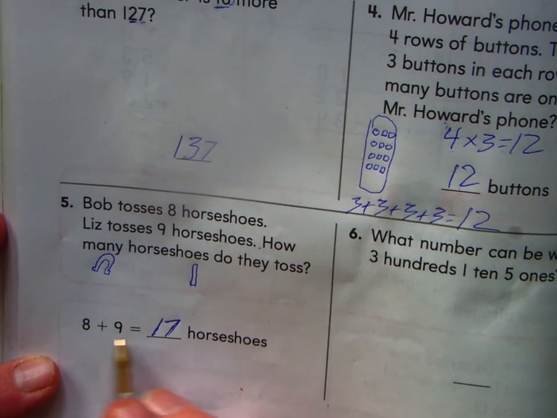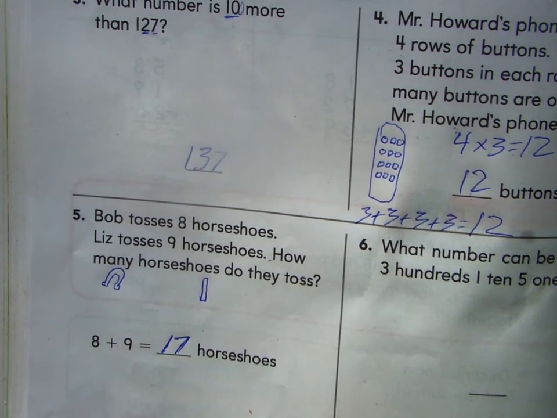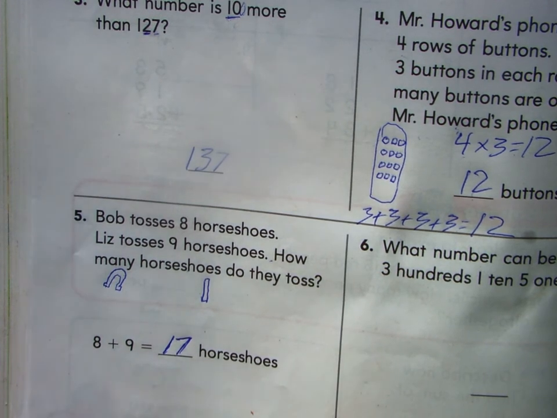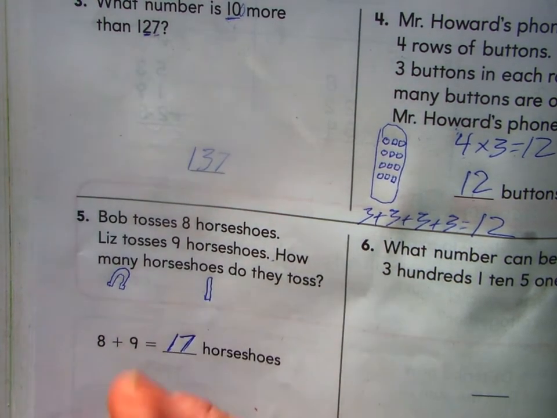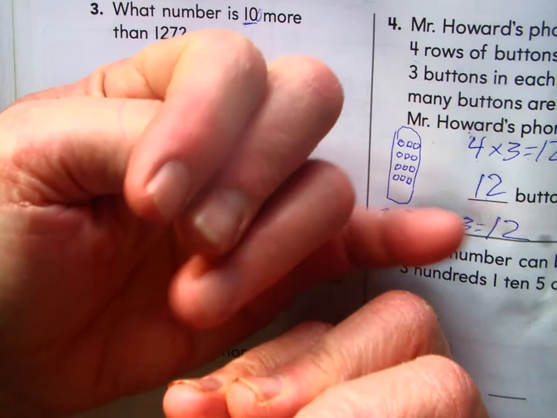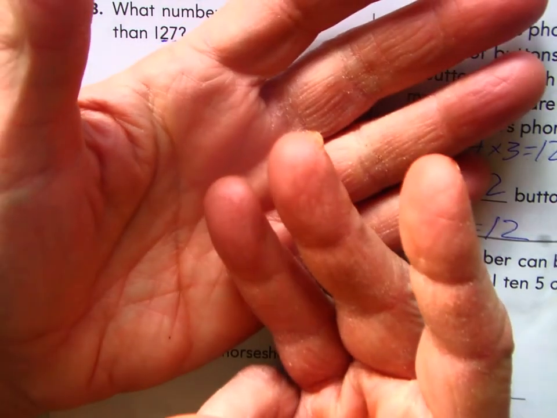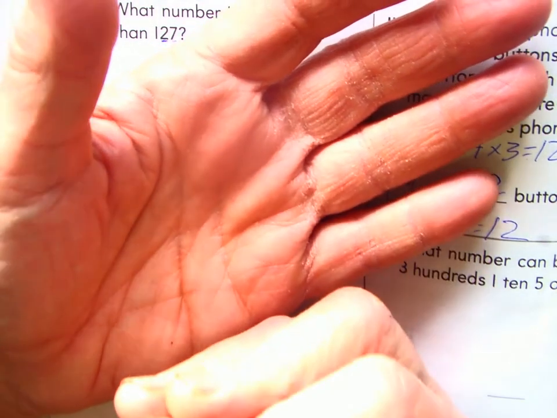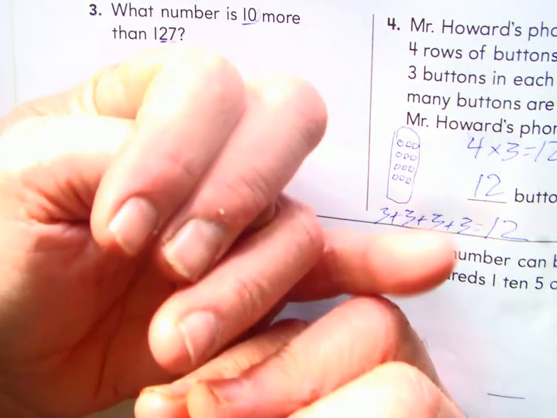8 plus 9, you add, right? They even tell you to add. How do we add this? Well, you could do 9 is the big number, 8 on your hand, 8, 9, 10, 11, 12, 13, 14, 15, 16, 17.